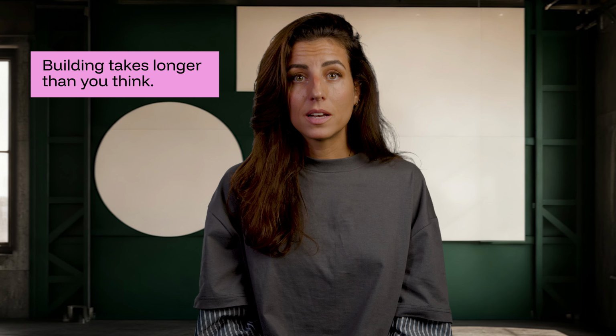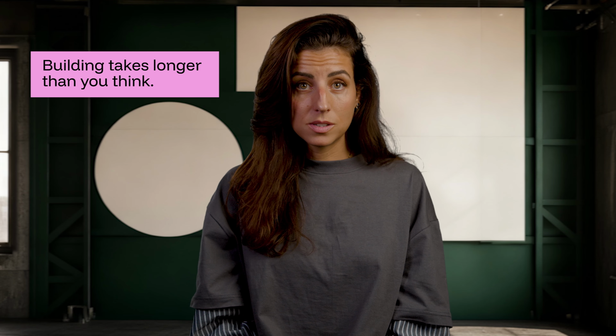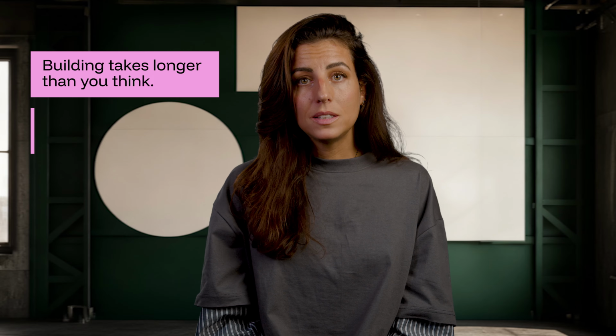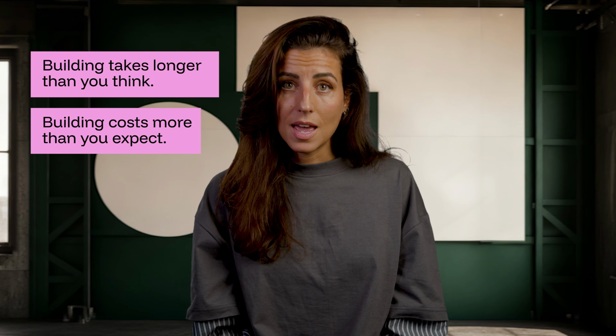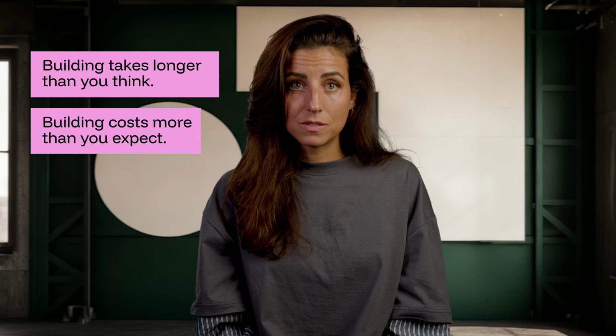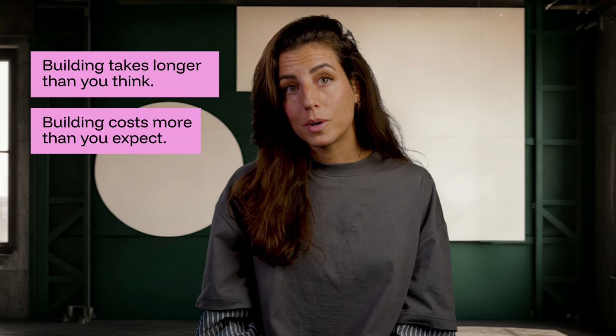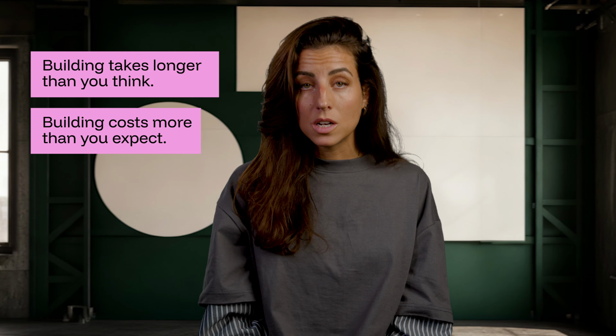Here's why. Building takes longer than you think. What seems like a 3-month project becomes a 12-month project. Meanwhile, you're still living with the original problem. Building costs more than you expect. Engineering time is expensive. Maintenance is expensive. Updates are expensive. The $50,000 annual cost of a vendor solution looks cheap compared to $200,000 in engineering costs.